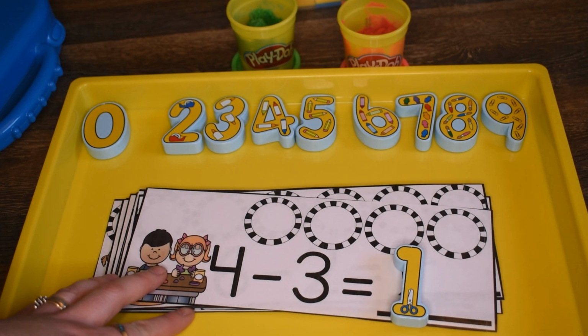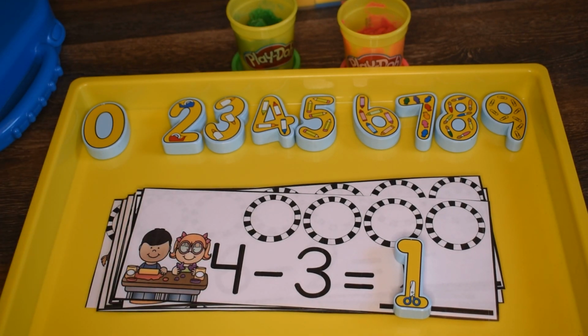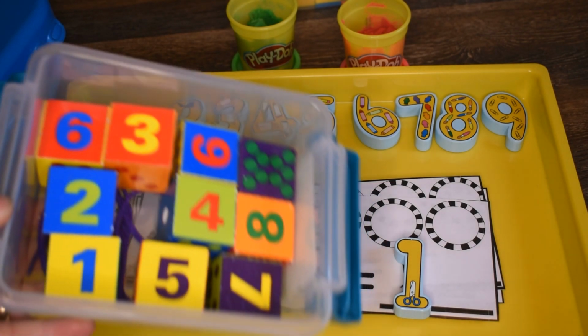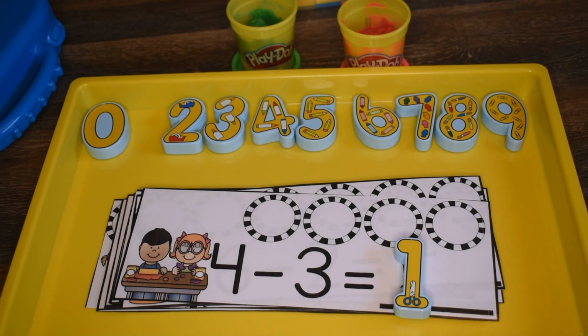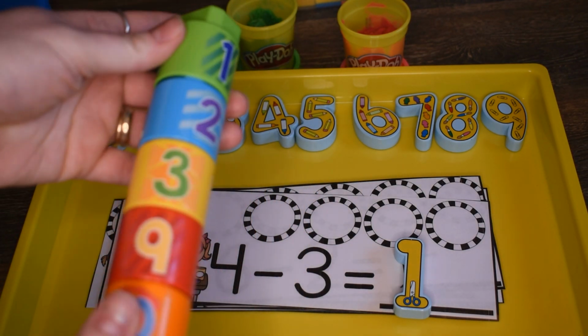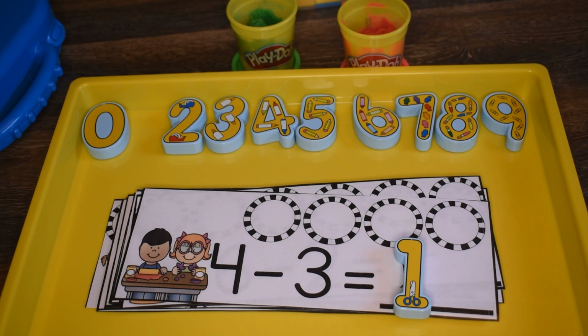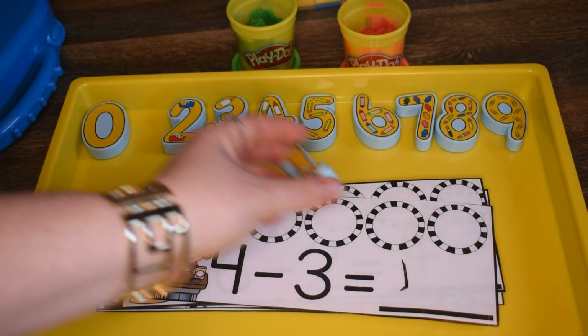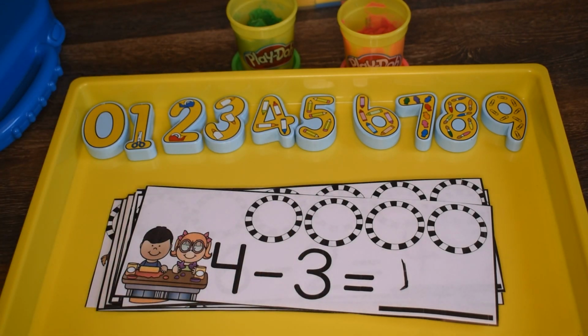You can also use magnetic numbers. We use those all the time. Another example would be to use blocks with numbers on them. I have these numbers here. These are a different form of blocks that you could use that have numbers on them. Anything that you have with the numbers up through 9 would work. Or you could just have them use their dry erase marker.